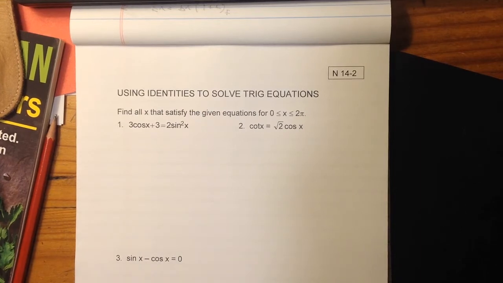Howdy Pre-Cal students. I'm talking to you from Monday evening and I'm about to go over the notes for 14.2, using identities to solve trig equations.